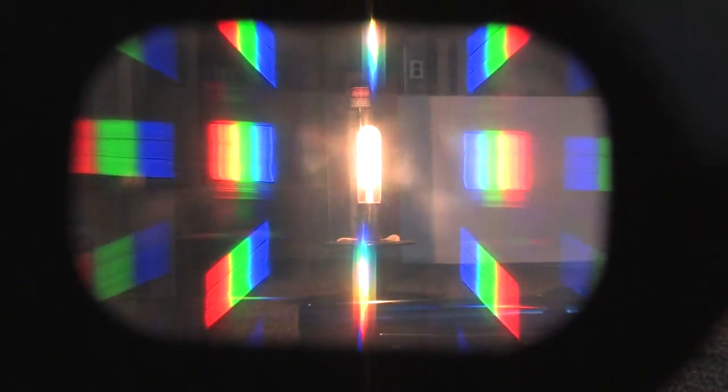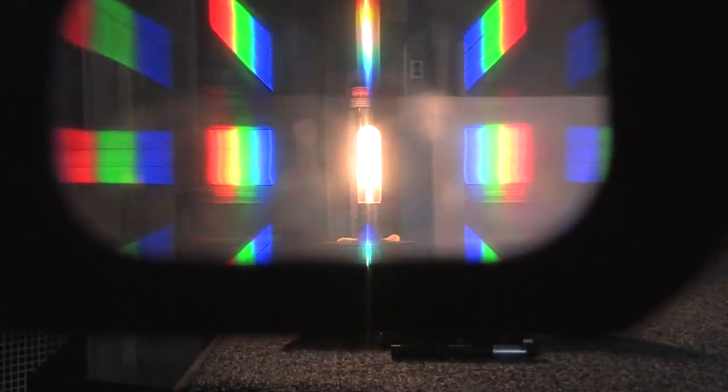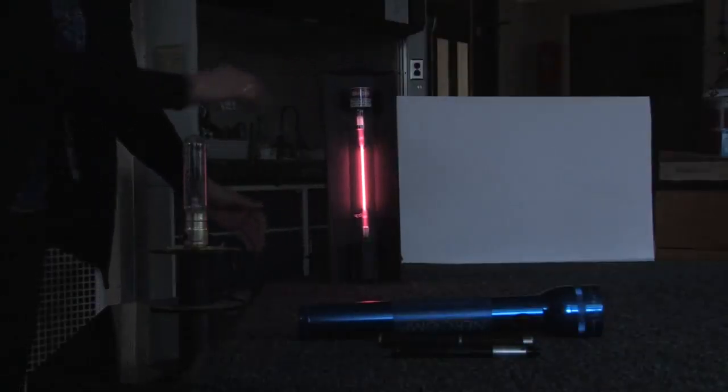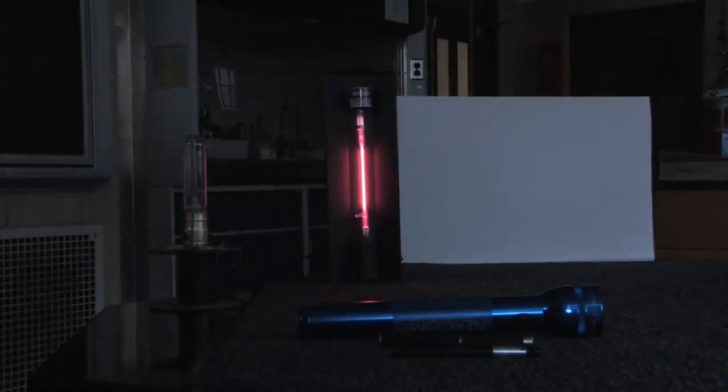Now, supposing then we take another light source. This particular light source is a series of helium atoms that we are passing through a very high electromagnetic field, and they are giving off what appears to be close to white light.